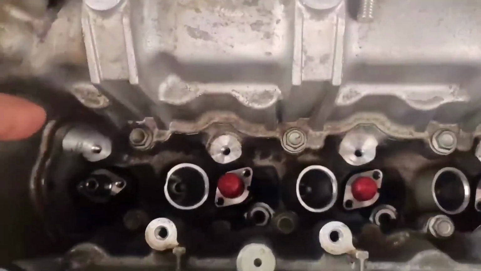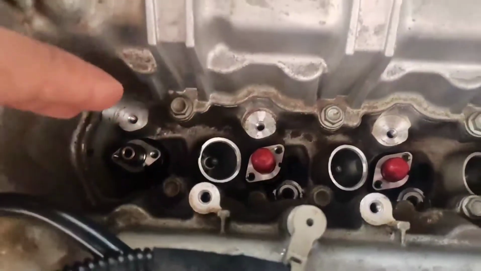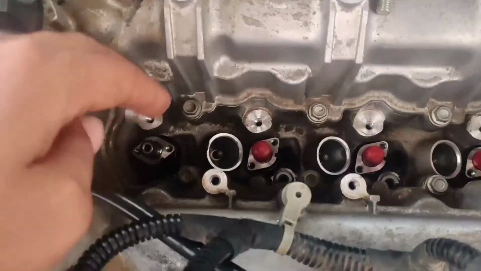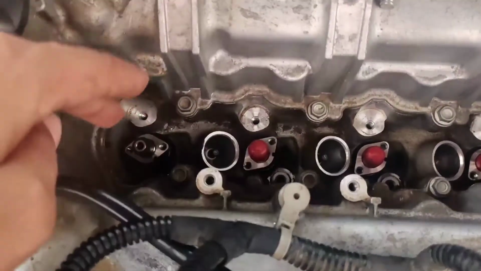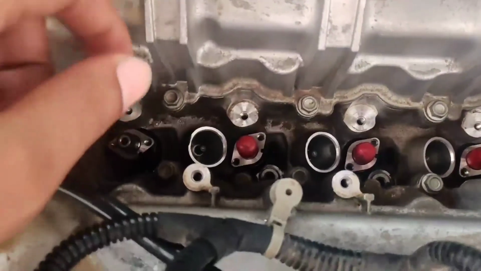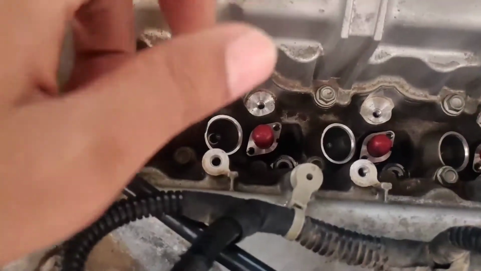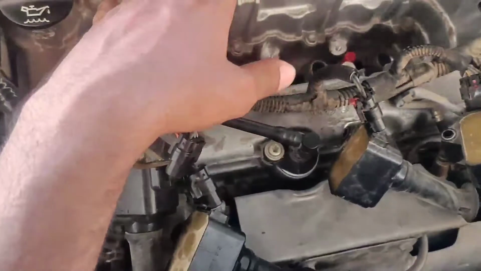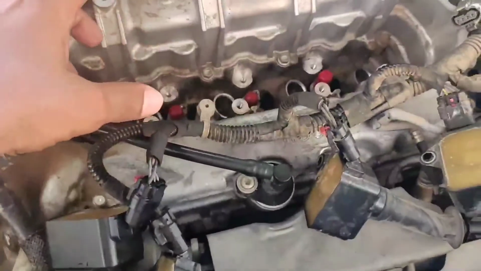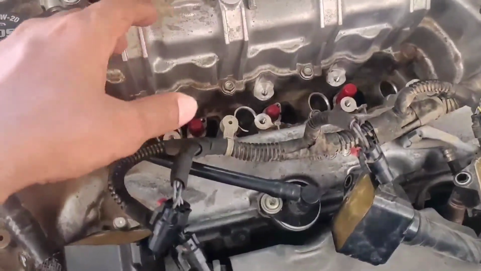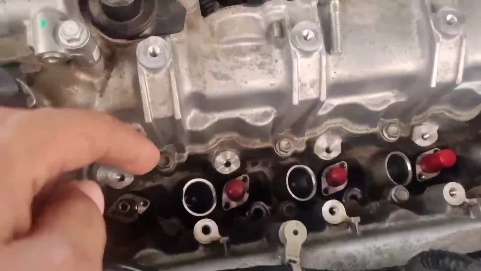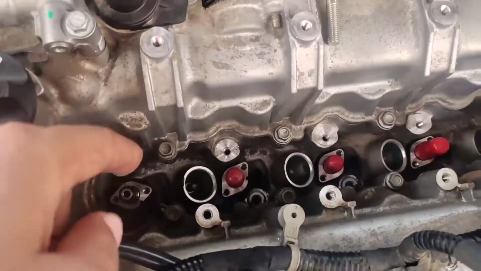Once I remove the injectors, I will show you how you can check if this is a bad injector or not before you buy one, because we all know parts are very expensive, so we don't need to spend money before checking any part.